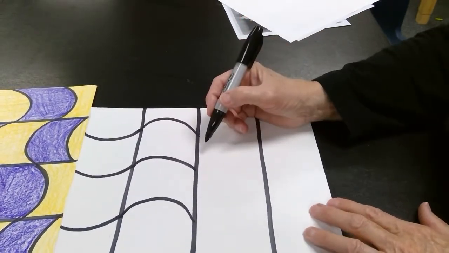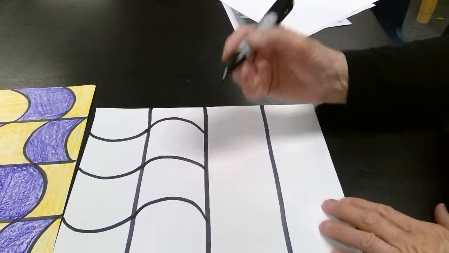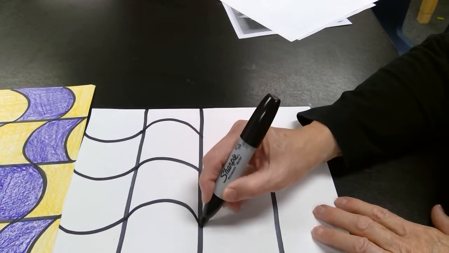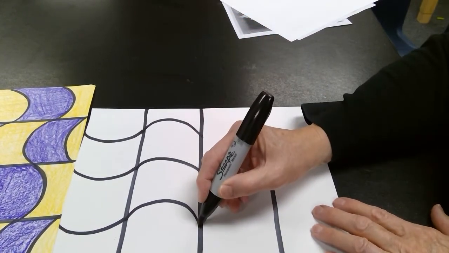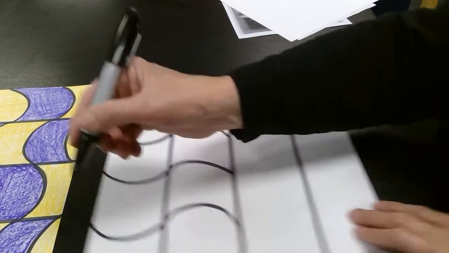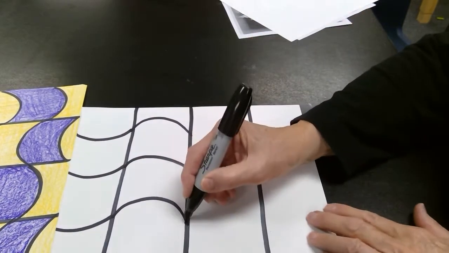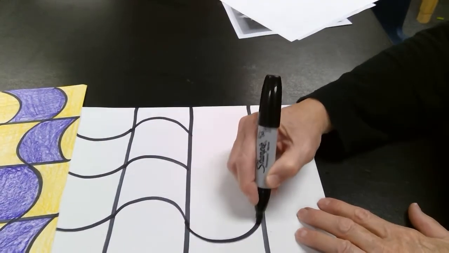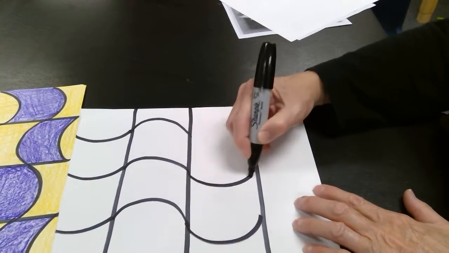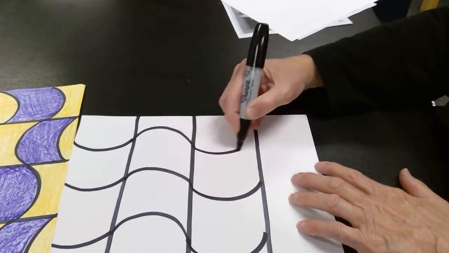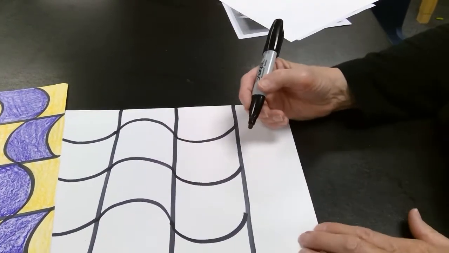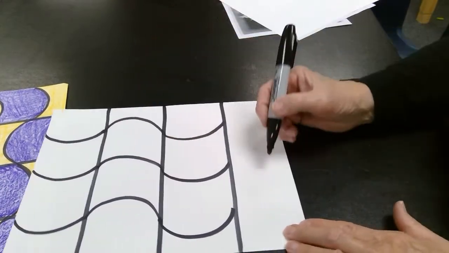All right, next section will be like the first one. So I'm going to put my marker right here where this left off at the line and curve it back like the first section. Curve upward. All right, now I need another section like this one over here.